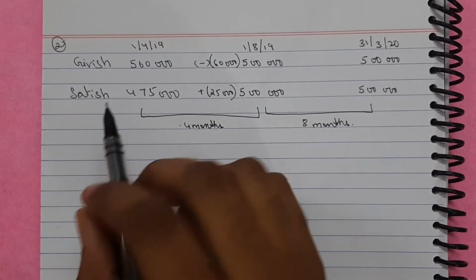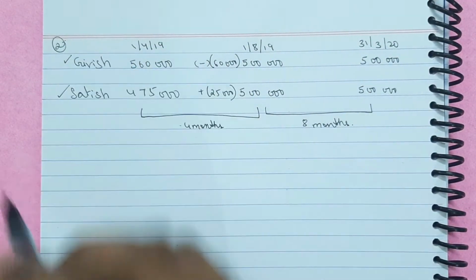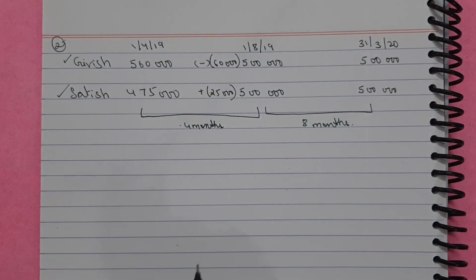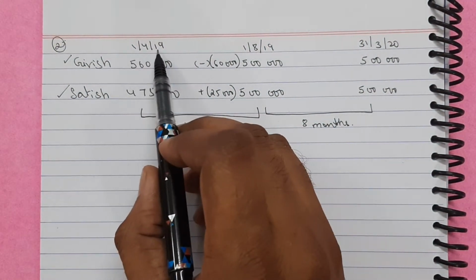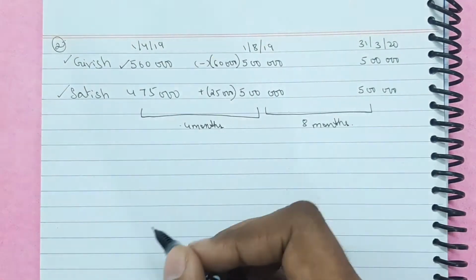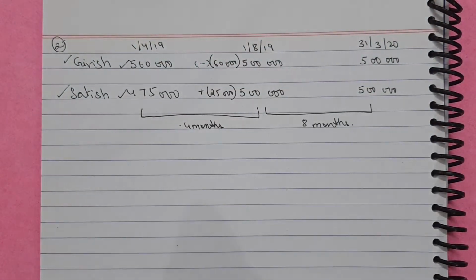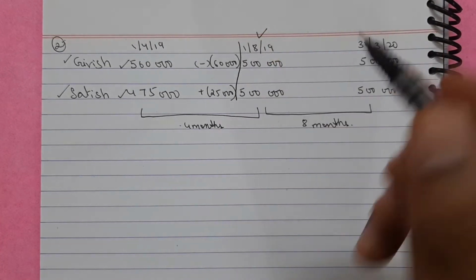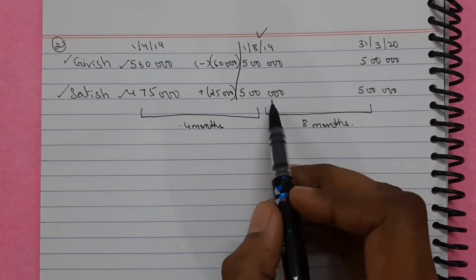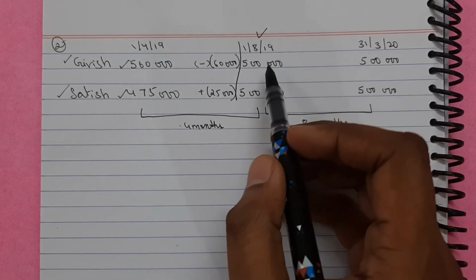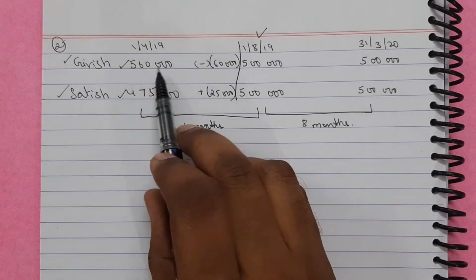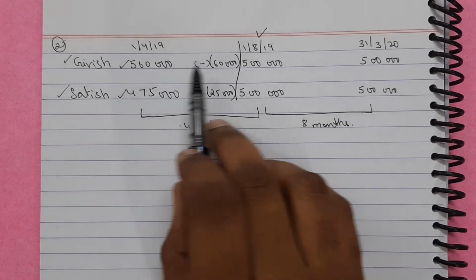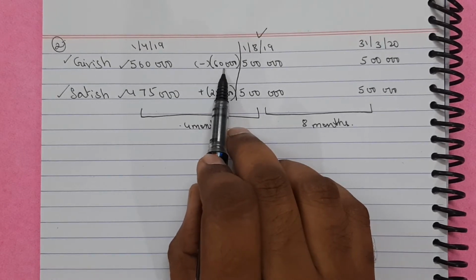Now, as the question says, we have two partners, Girish and Satish over here. Their capitals on 1st April 2019 were 5,60,000 and 4,75,000. They decided that from 1st August, their capitals should be 5 lakhs each. So, in order to make this 5 lakhs, Girish is supposed to withdraw 60,000 from his capital.